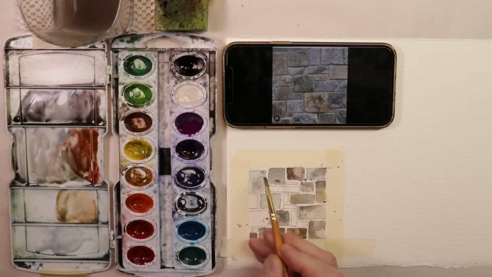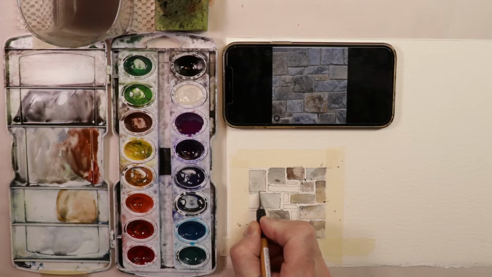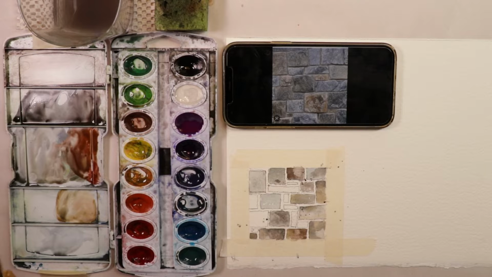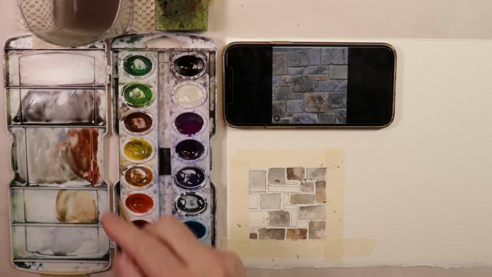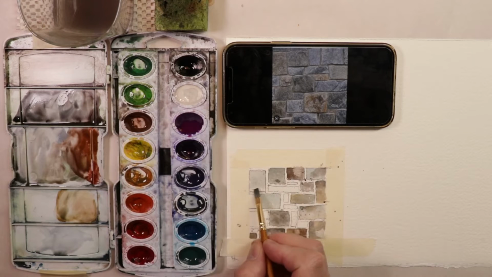And we're getting there. We actually have a lot of this completed already. And sometimes we'll have to go in and just do a quick pencil line if we left one out. Maybe dry a section off there like that. Then we can get a little more paint.